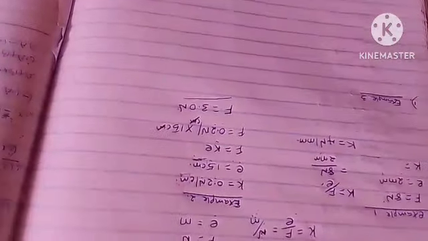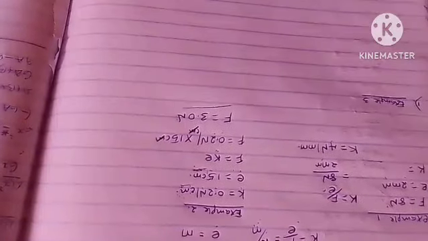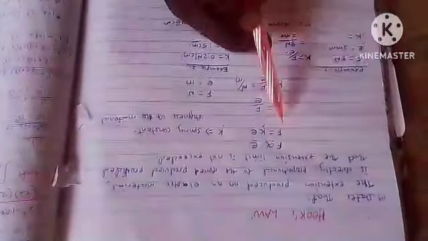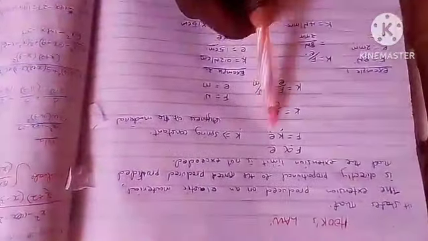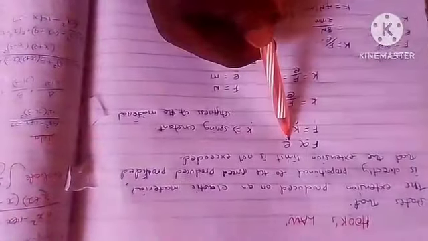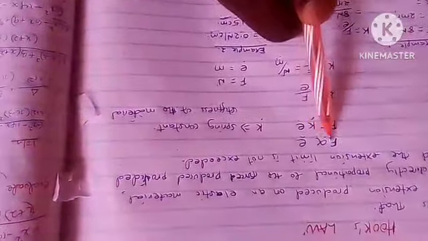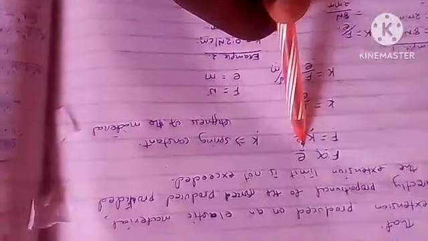Example 3 says that part A: state Hooke's law. From our definition, you have a reason to use the formula, and you explain for yourself and give out the answer. Force is equal to Ke. Now Hooke's law states that the extension produced on an elastic material is directly proportional to the force applied on the material, given that the extension limit does not exceed.